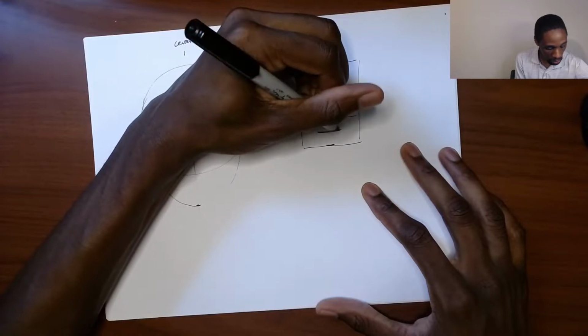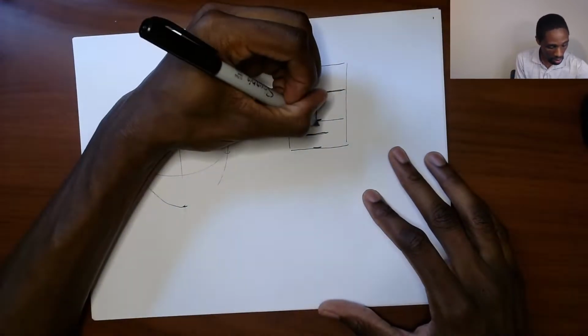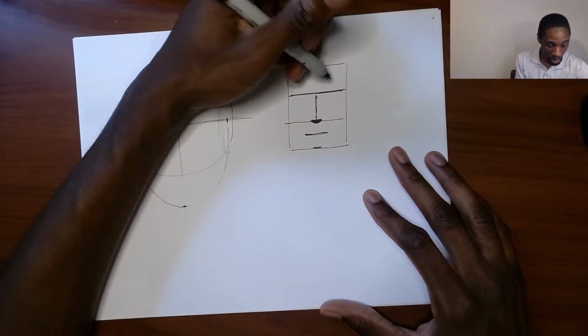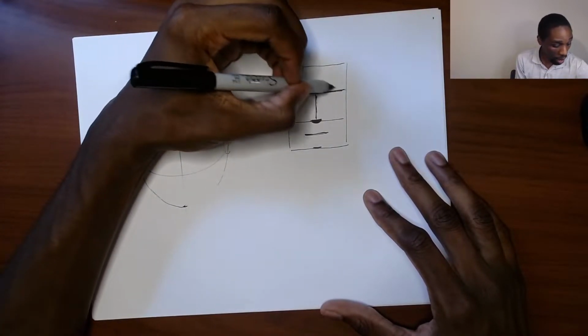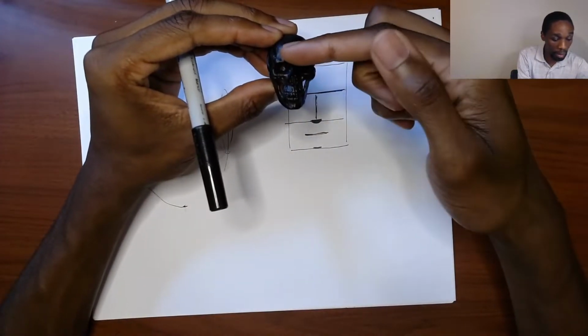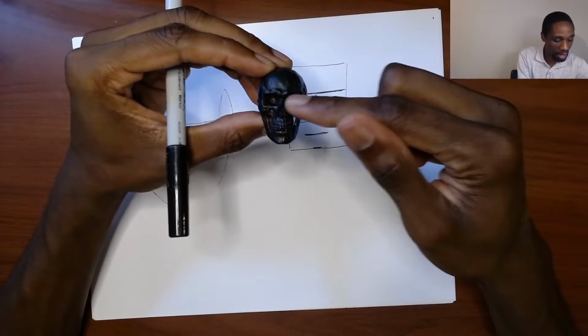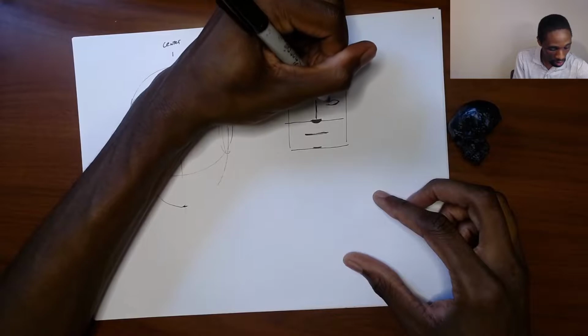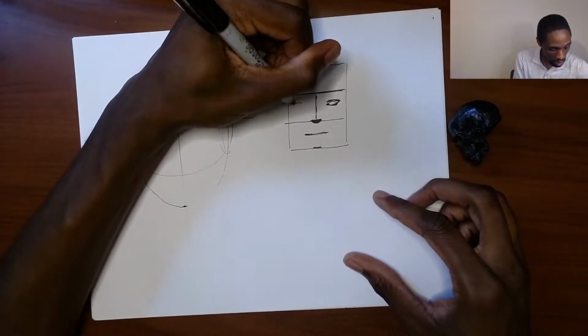So we have our mouth like that, we have our nose, our eyebrow line, and remember, this is your eyebrow line. Your eyes don't go up here, right? This is your eyebrow line. Your eyebrows go beneath that, inside of these sockets, right? So your eyes are here and here.